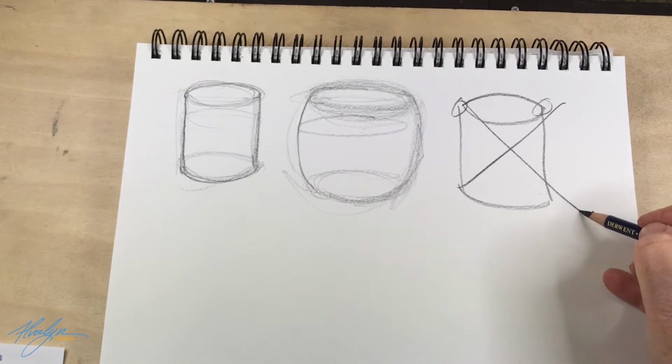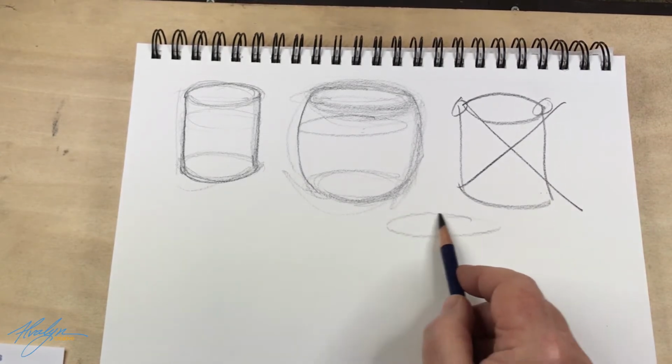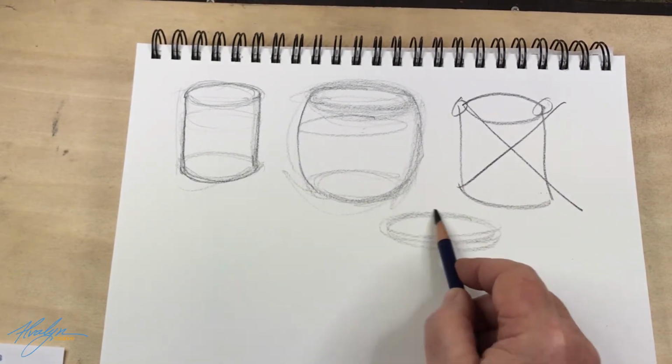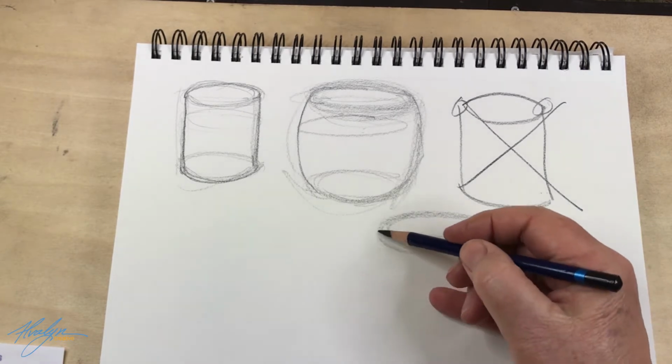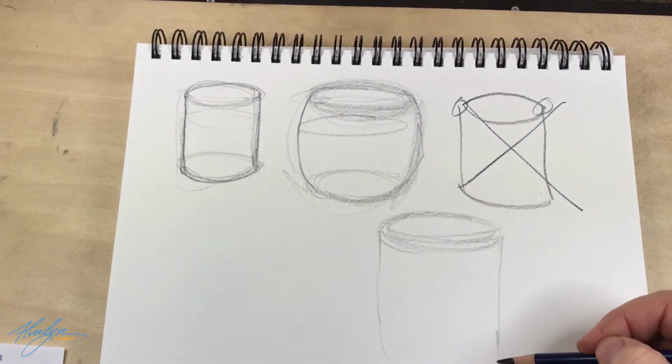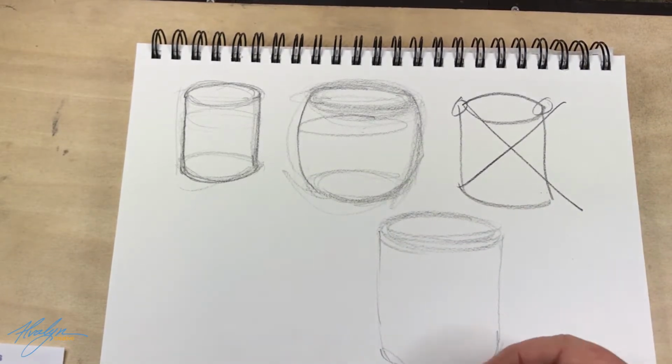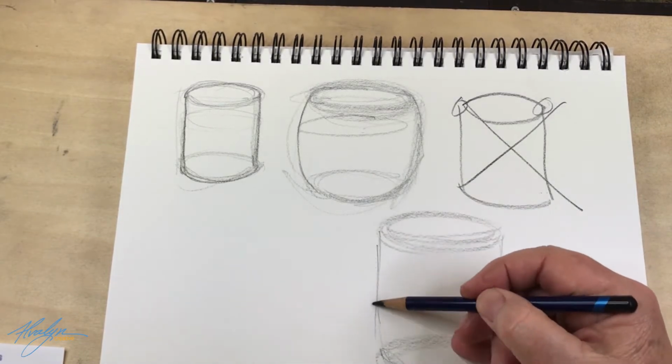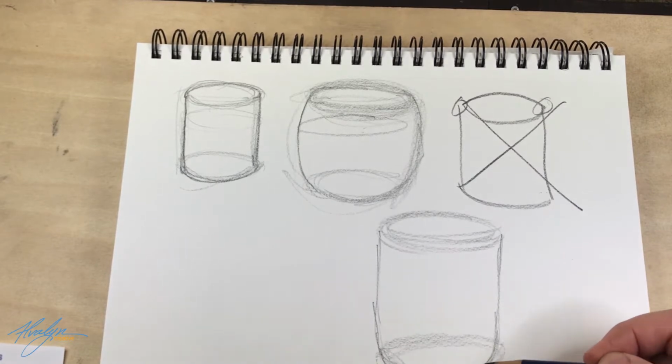We don't want to do that. So by doing this, you are eliminating the corner idea, and you're going to have a far more accurate drawing that depicts a form as it truly is.